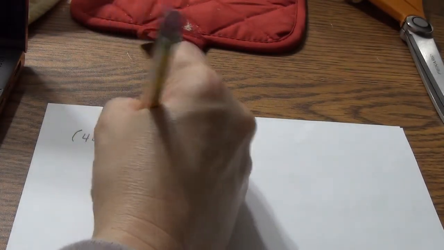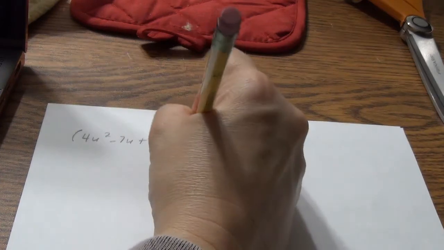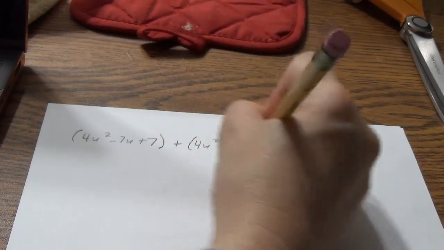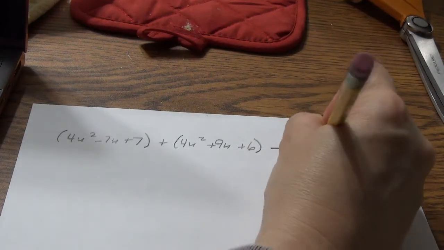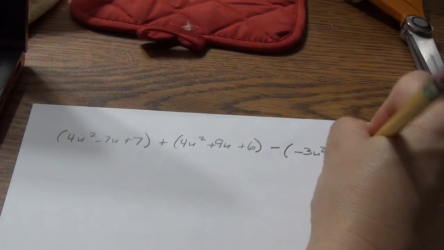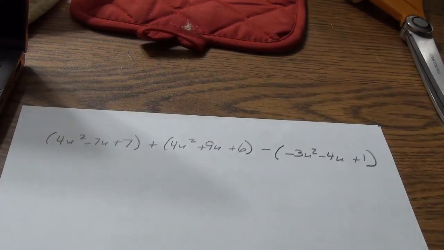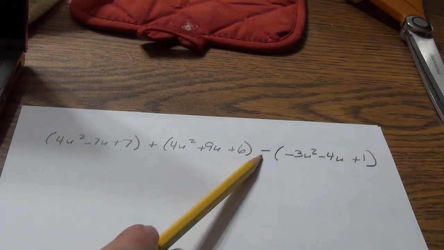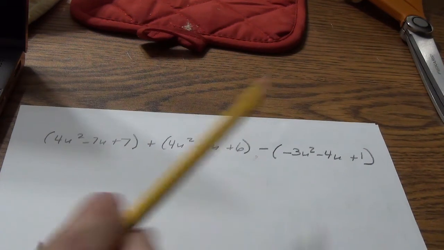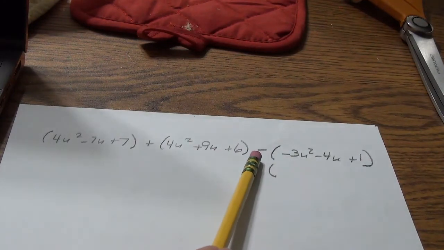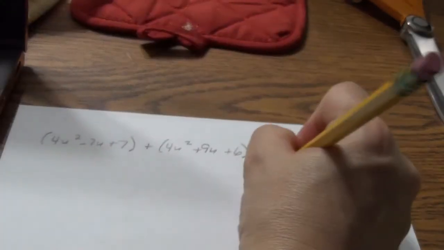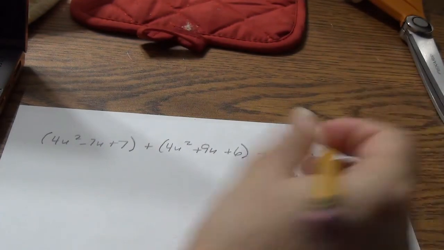Alright, so the next one here that we have, you had 4u squared minus 7u plus 7 plus 4u squared plus 9u plus 6, and then you had minus negative 3u squared minus 4u plus 1. Again, I'm looking for the one that has the negative in front of the parentheses. That's the last one. I'm going to change it to adding, and then I'm going to have the opposite. Here I have a negative times a negative, so it's going to be a positive 3u squared.